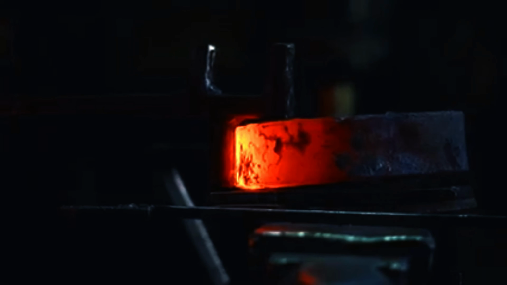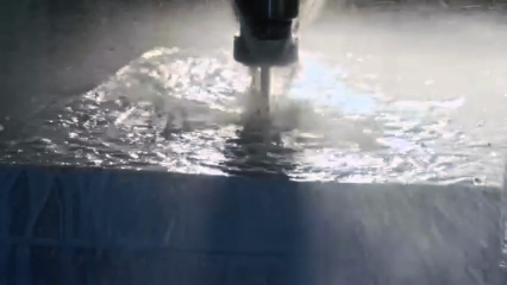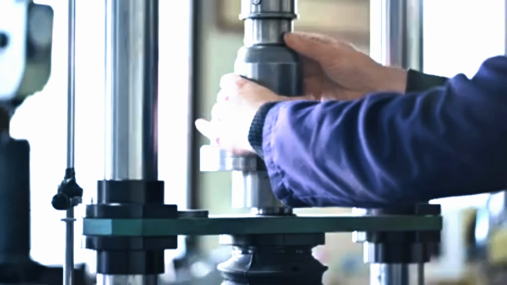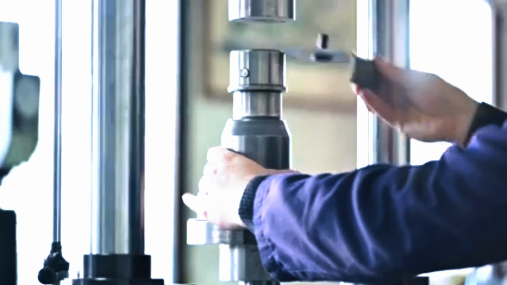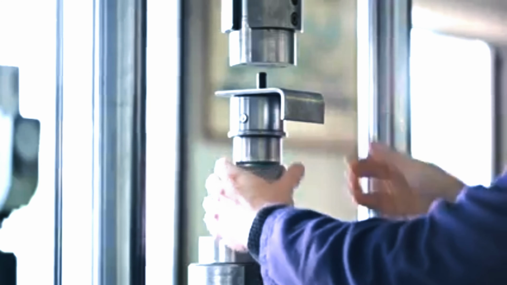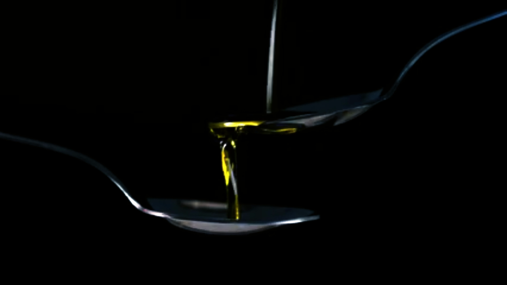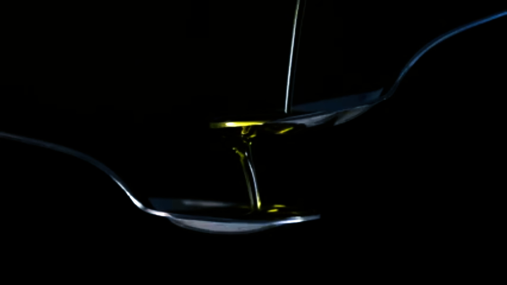Heat treatment is like magic for metals. It involves heating and cooling them in a controlled way. This process changes the metal's properties, like its hardness, strength, and ductility, its ability to be stretched. Imagine trying to bend a metal spoon. A heat-treated spoon might be stronger and resist bending, while an untreated one might bend easily.